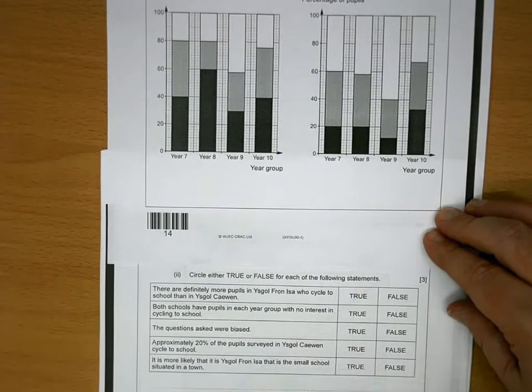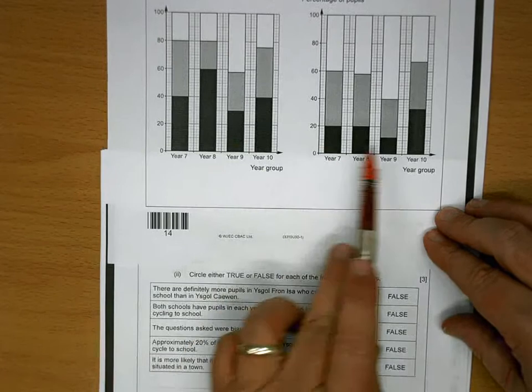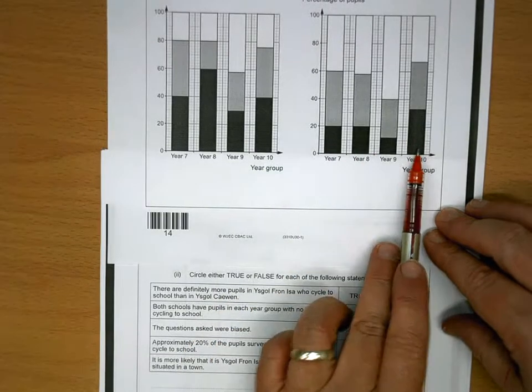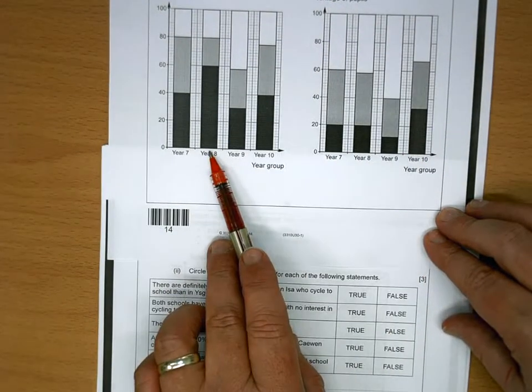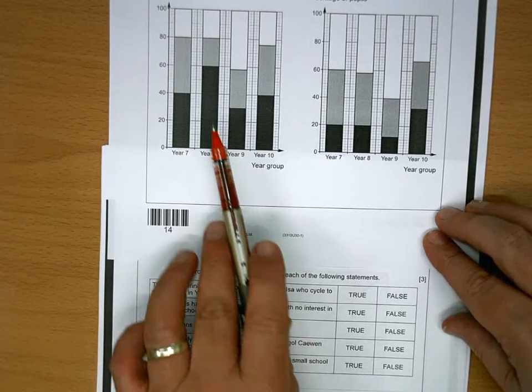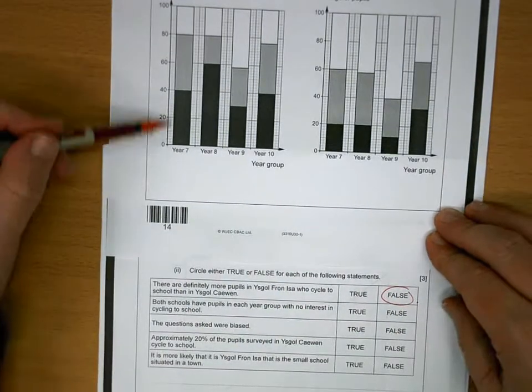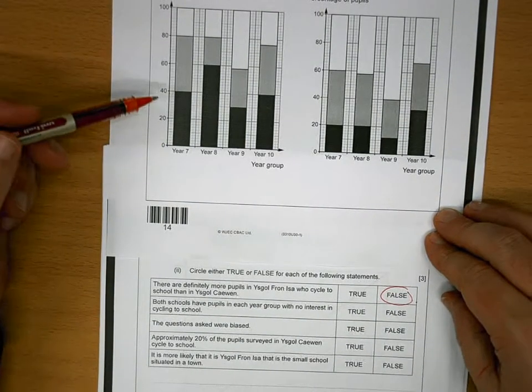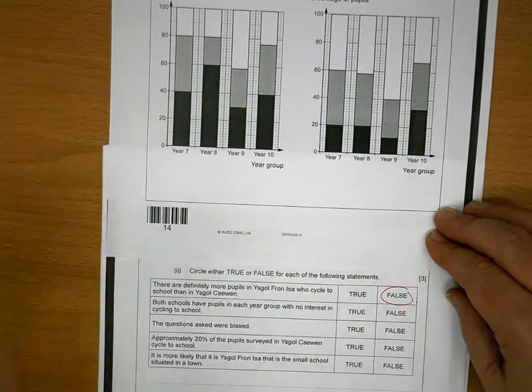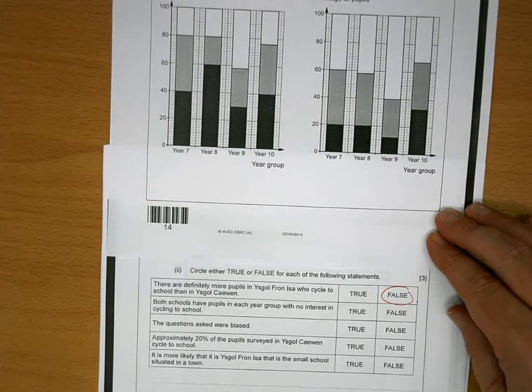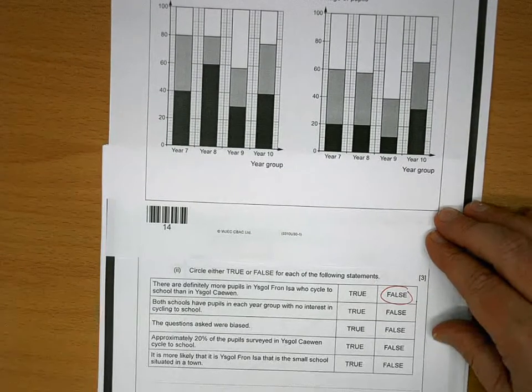That's false, because although it looks more, that may be the smaller school. So you can't tell, because they're not giving you numbers, they're giving you percentages, they're giving you proportions. So we can't tell, so that one's false.